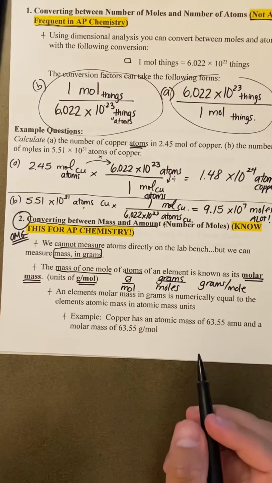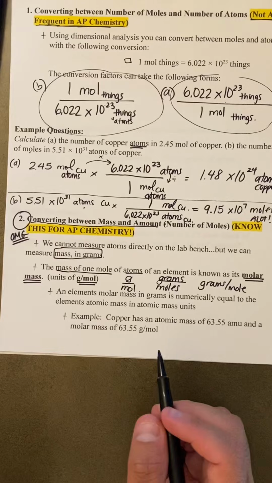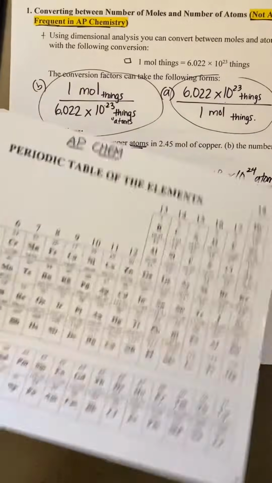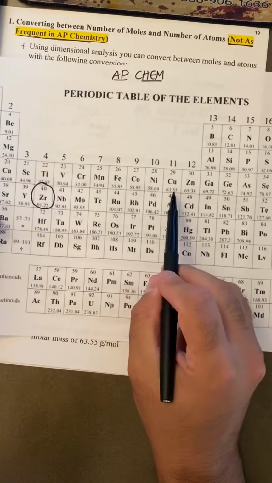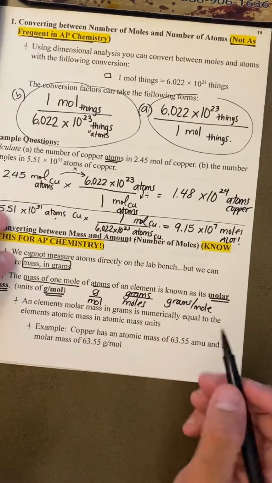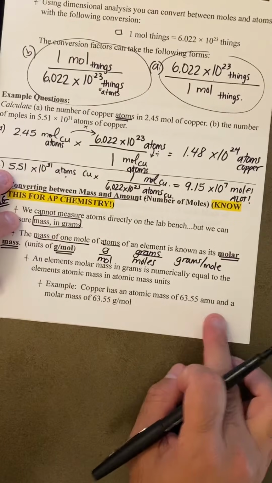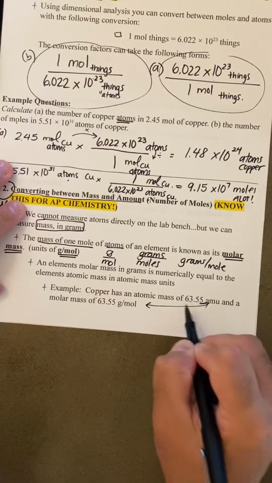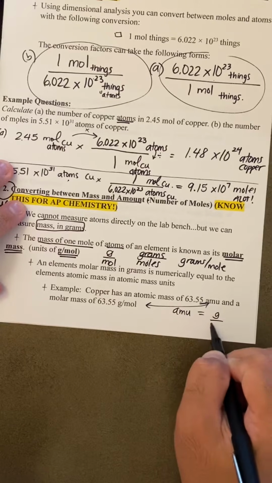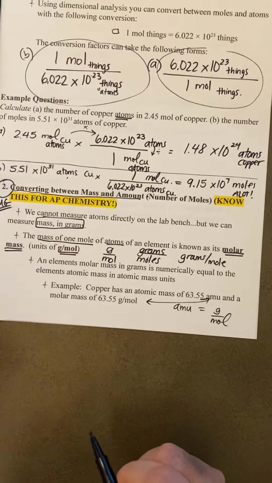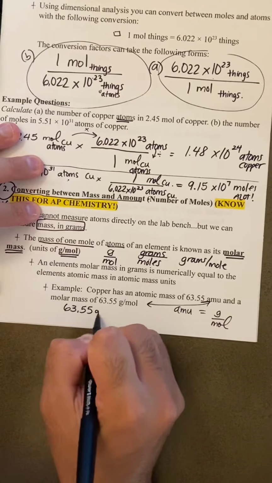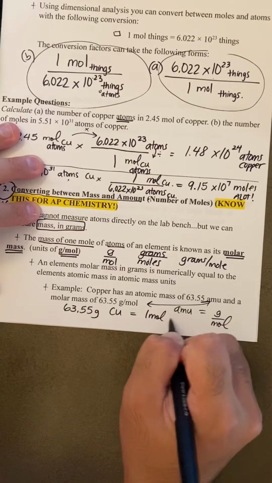For example, if you look on the periodic table, copper has an atomic mass of 63.55. If you use your AP Chemistry periodic table and look for copper, right here is 63.55. So copper has an atomic mass of 63.55 AMU and a molar mass of 63.55 grams per mole. These two are translated to be the same thing, and AMU is the same thing as a gram per mole. You don't have to know why, that's what it is for us right now. So that means if I have 63.55 grams of copper, I have 1 mole of copper, okay?